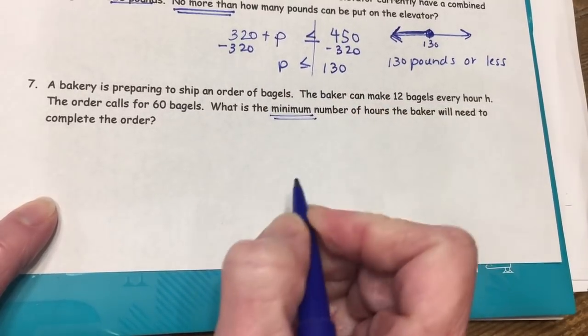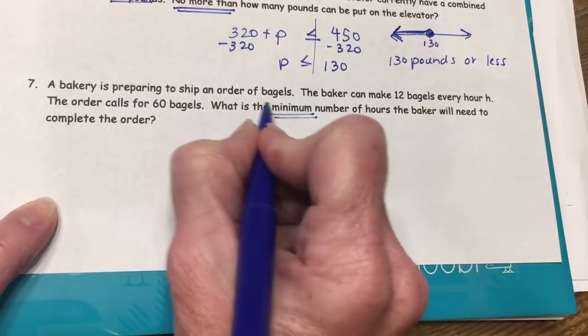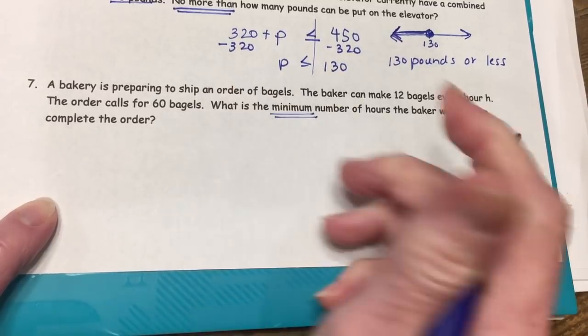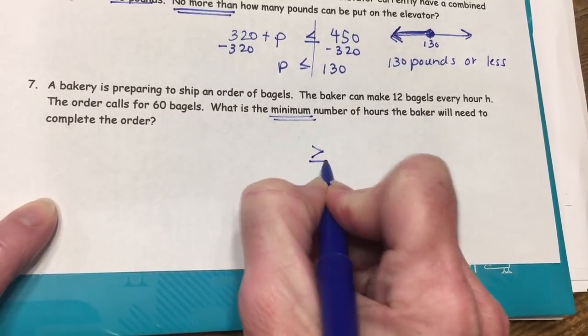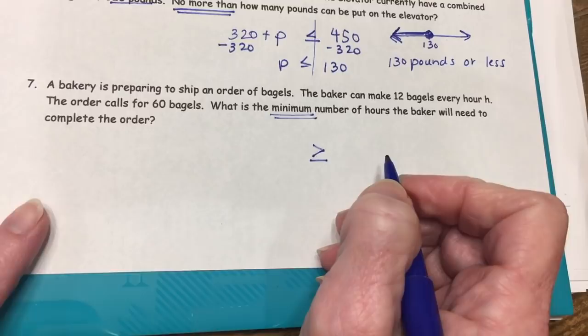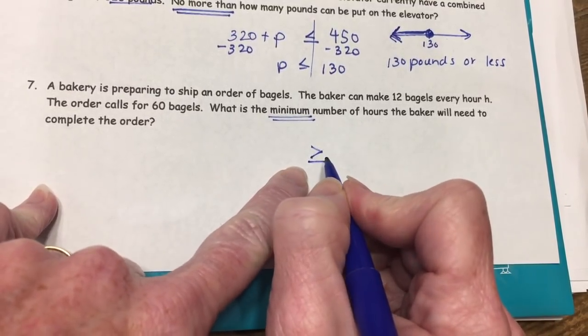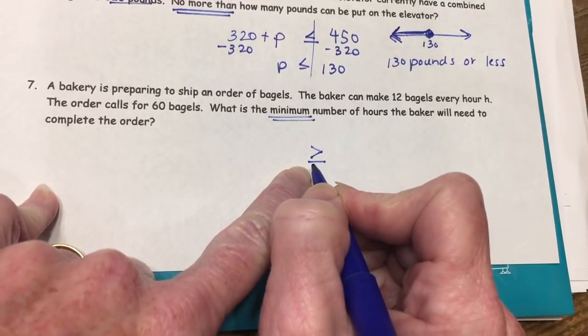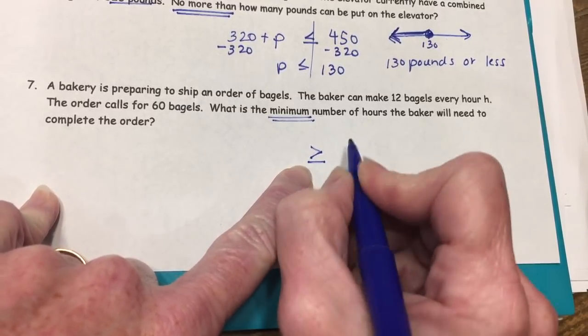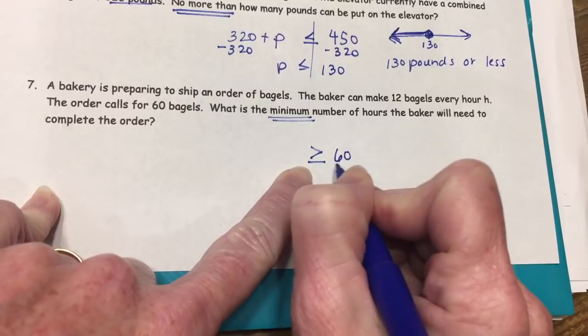So again, here's your keyword here, minimum. A minimum kind of sounds like less than, but remember that's one of those tricky ones. It's going to be greater than or equal to what? All right, so I'm looking for a minimum. So he could make more, okay, or he could make the exact order, which would be 60, right? He could have that much time to make 60.